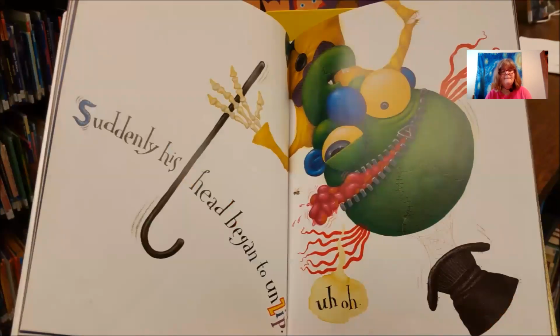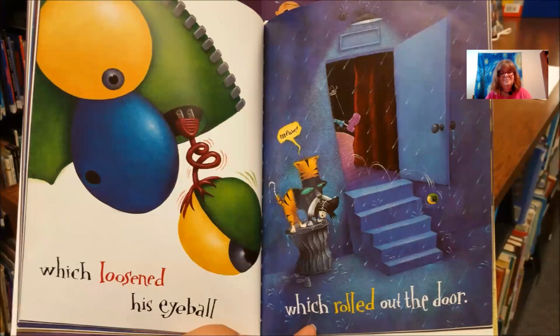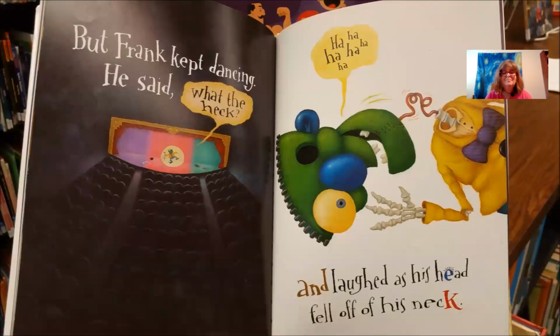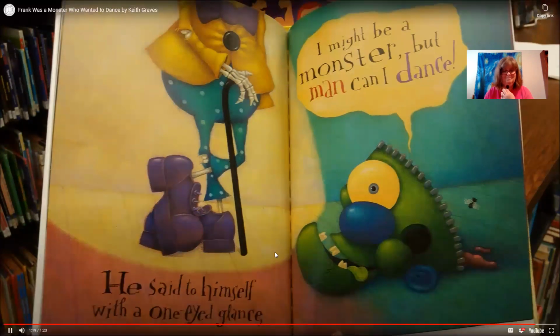Suddenly his head began to unzip. Out flopped his brain, which plopped on the floor, which loosened his eyeball, which rolled out the door. After his arm fell out of his sleeve, the horrified audience started to leave. But Frank kept on dancing. He said, "What the heck?" and laughed as his head fell off of his neck. He said to himself with a one-eyed glance, I might be a monster, but man, can I dance. The end.